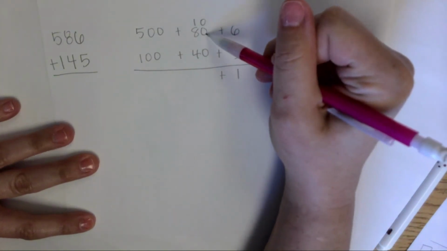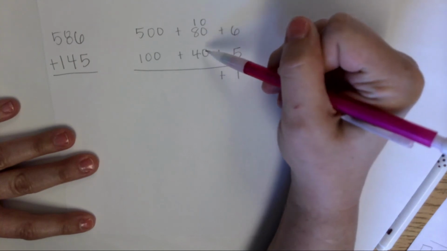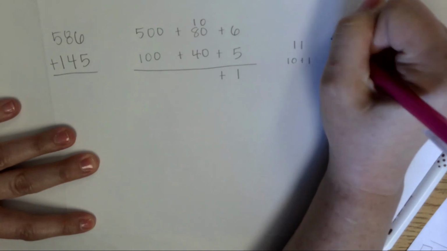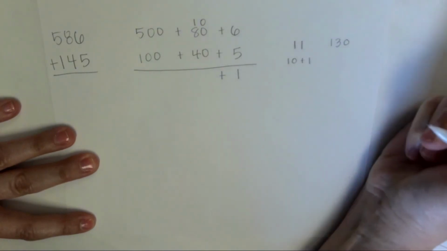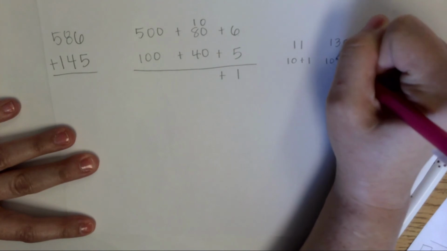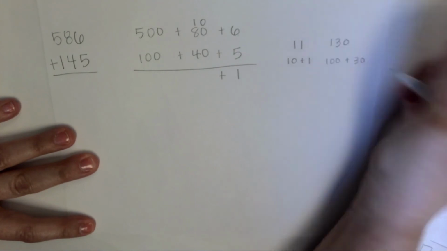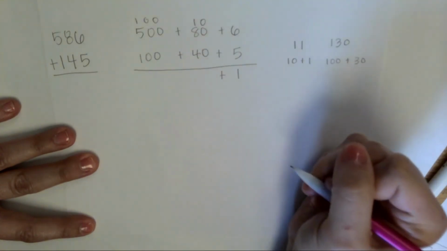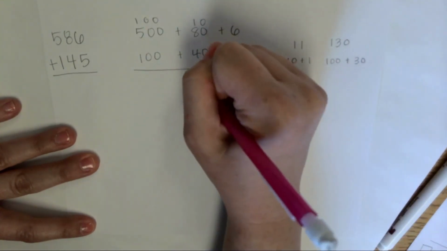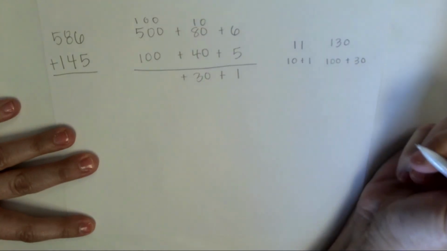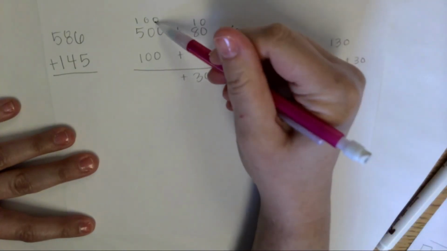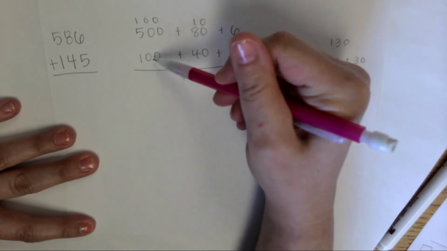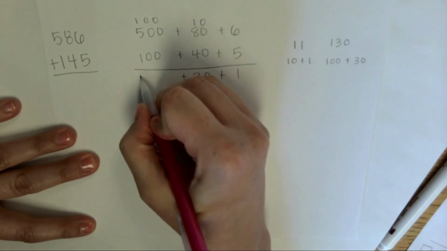Oh dear. And then I've got 90 plus 40, which I know is 130, which if I write that in expanded form, that is 100 plus 30. So I'm going to put my 100 in the hundreds place, and I'm going to put my 30 in the tens place. So now I've got 100 plus 500 is 600, and 600 plus 100, which equals 700.